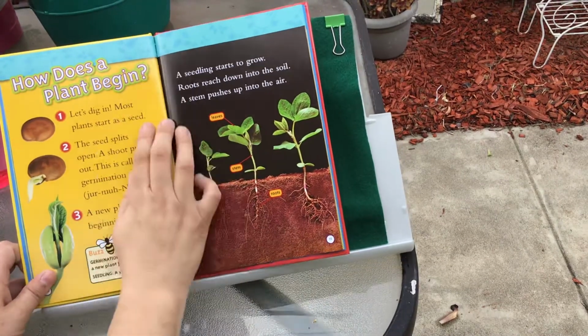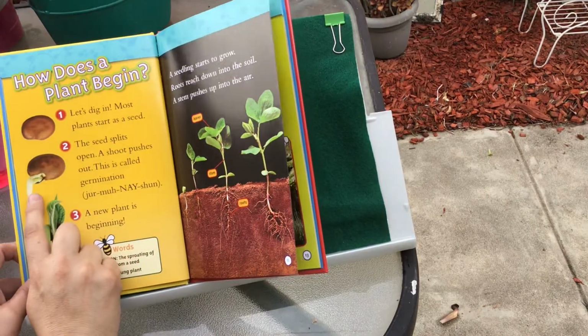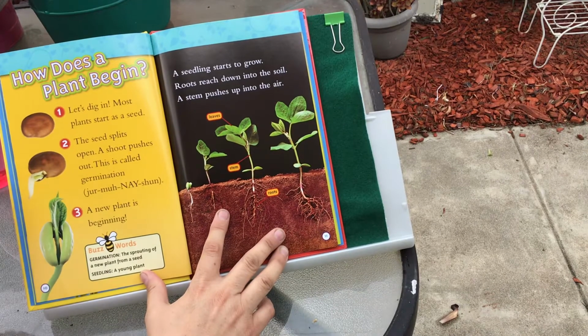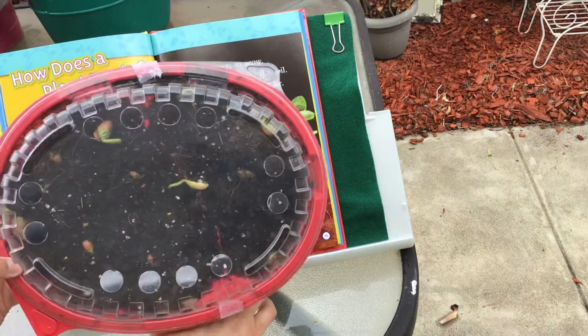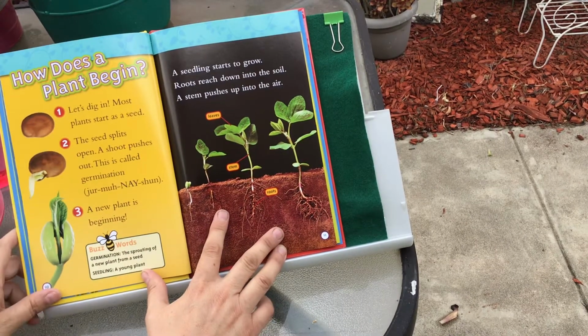So this is our plants, remember? So look, it says, let's dig in. So this was our bean. Remember, our beans are just like that. Can you see, friends? That's how we planted them. And it's starting to grow.